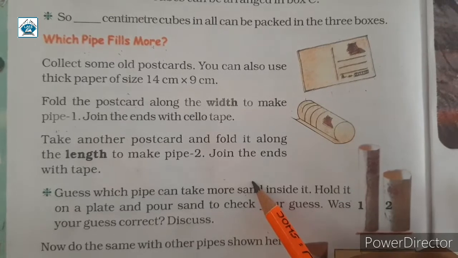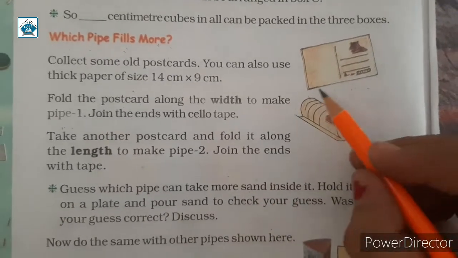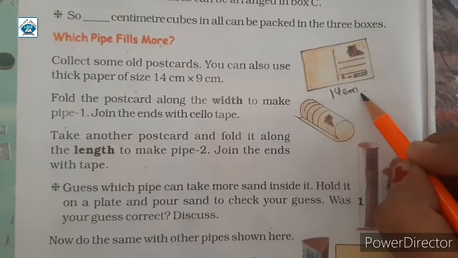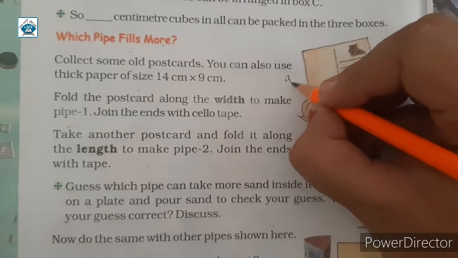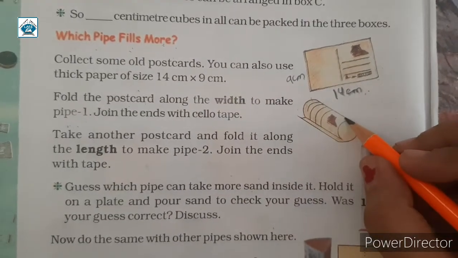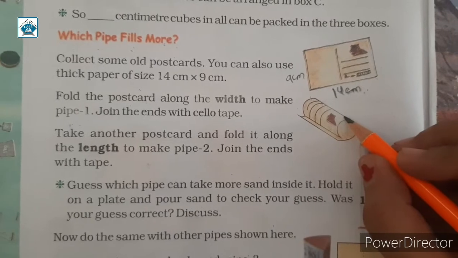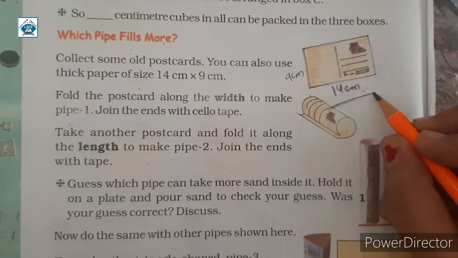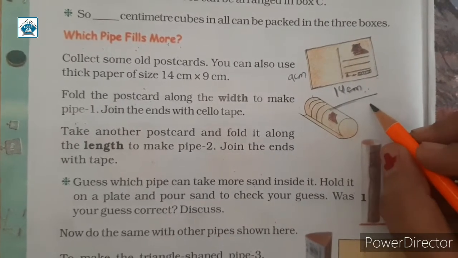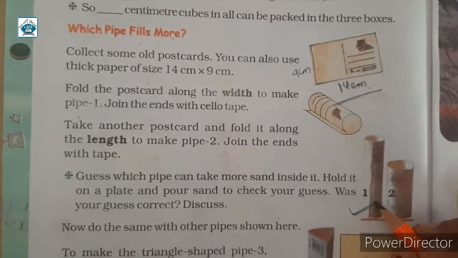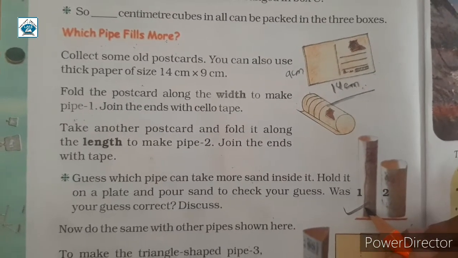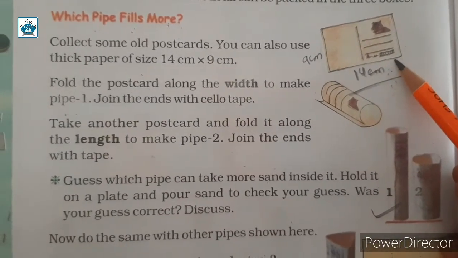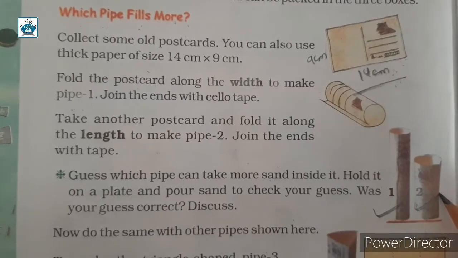We have to take one postcard with its dimensions 14 centimeter in length and in width it is 9 centimeter. Okay, and what we have to do, we have to roll it lengthwise, and we have to find this shape, which is pipe 1. Then second, we take the same postcard, and we will try to make pipe 2.